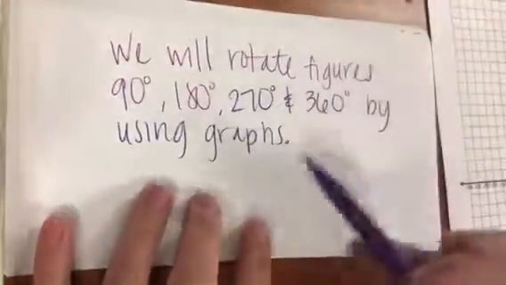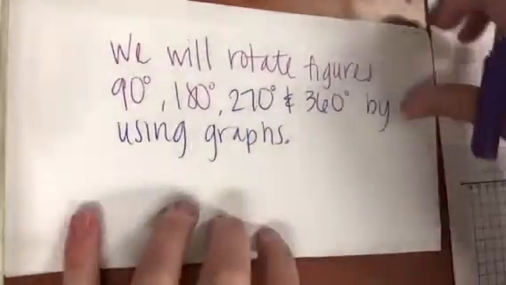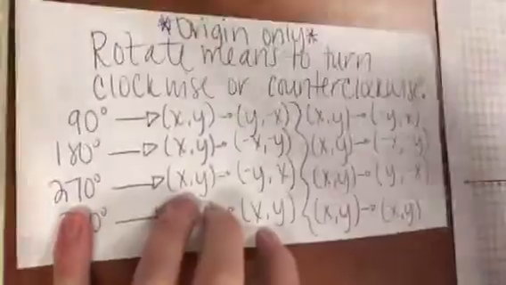We will rotate figures 90 degrees, 180 degrees, 270 degrees, and 360 degrees by using graphs. It's your learning target. Write it down.